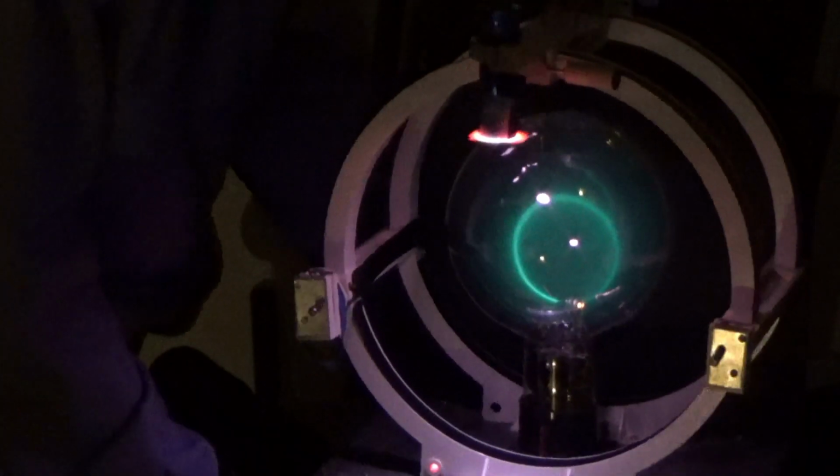Now, if the electrons are going parallel to the magnetic field, either in the same direction or totally opposite, vectorially speaking, then you just get a straight line.